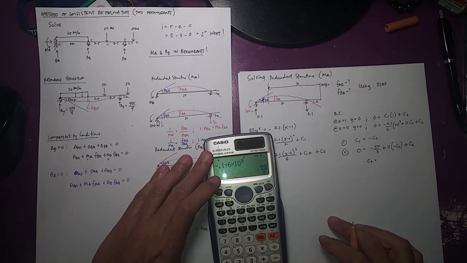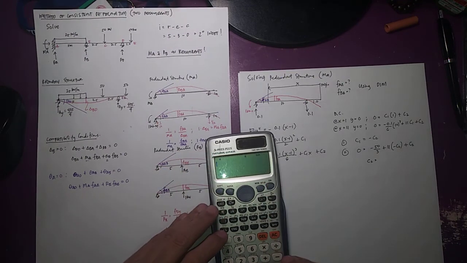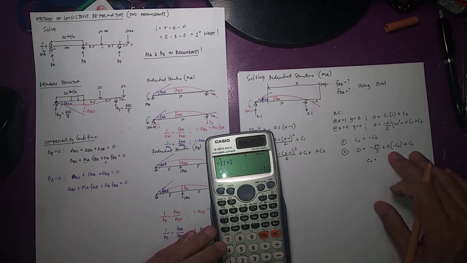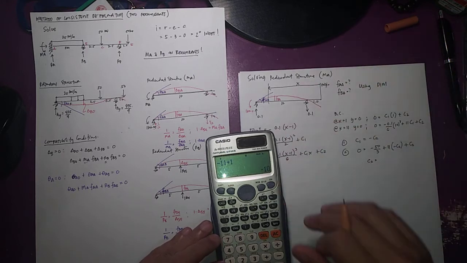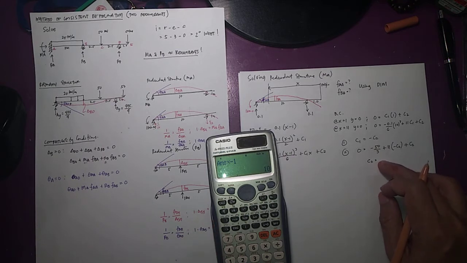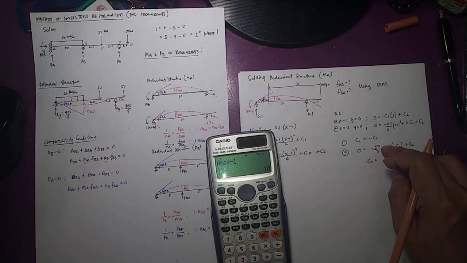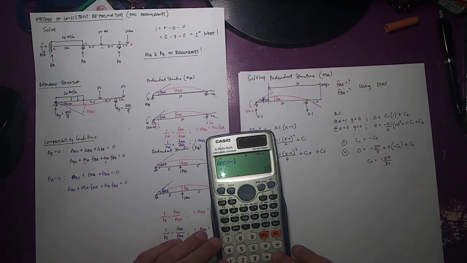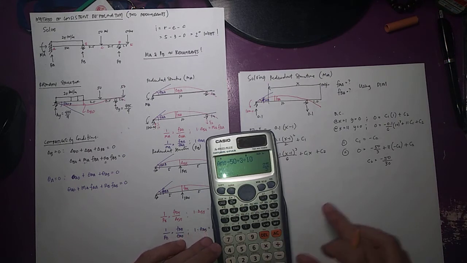The coefficient for C2 is negative 11 plus 1, that is negative 10. Transferring to the right side, that would be negative 50 over 3 divided by that coefficient.